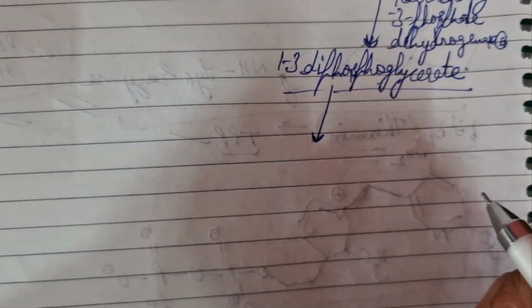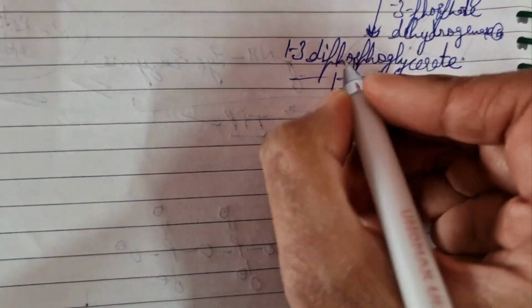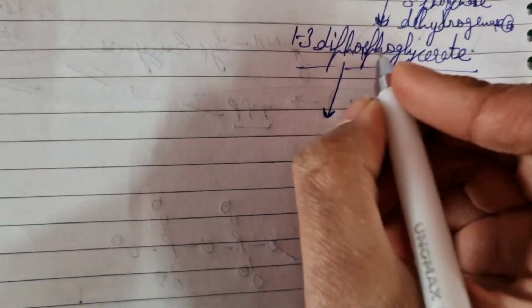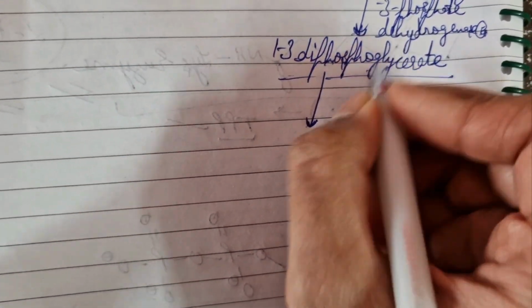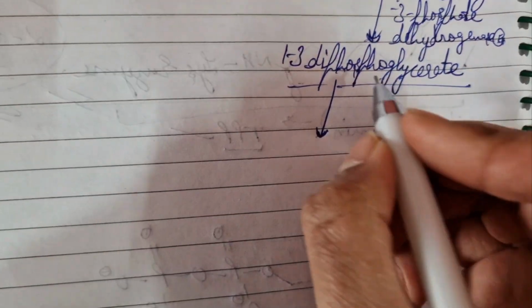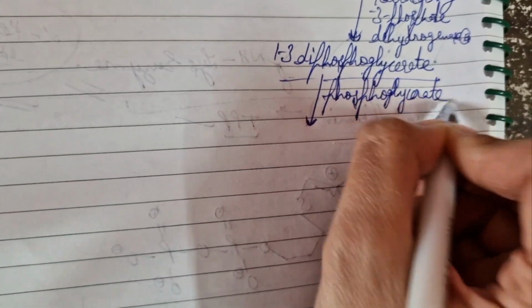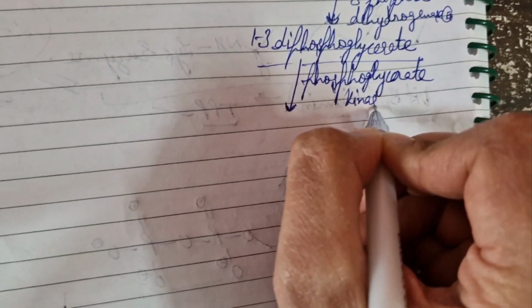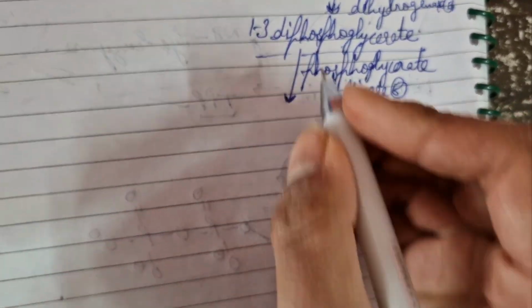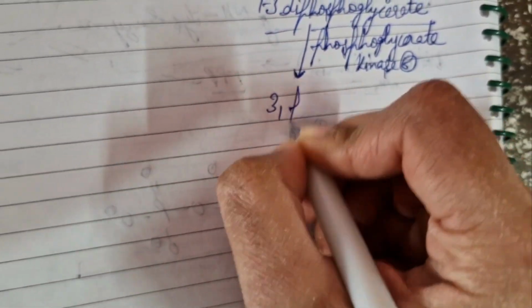Now 1,3-diphosphoglycerate in the presence of the enzyme known as phosphoglycerate kinase gets converted into 3-phosphoglycerate.